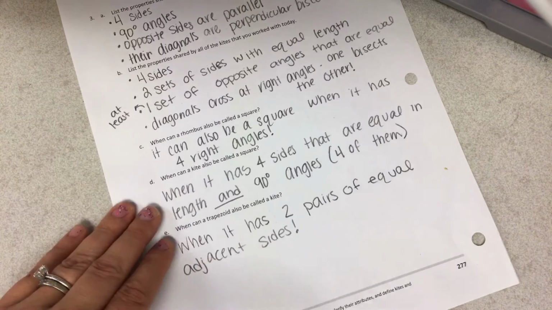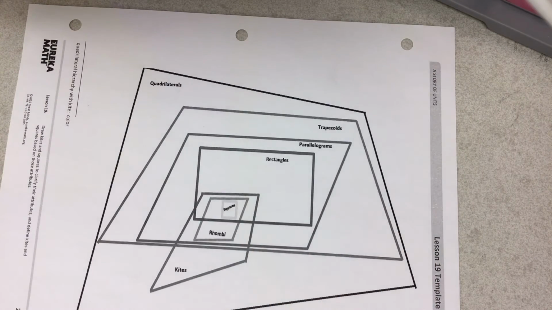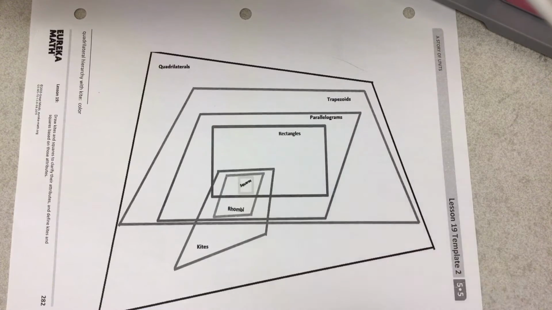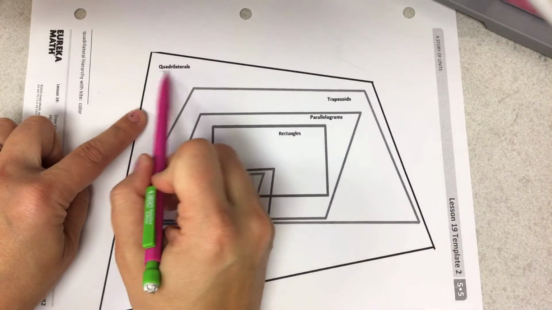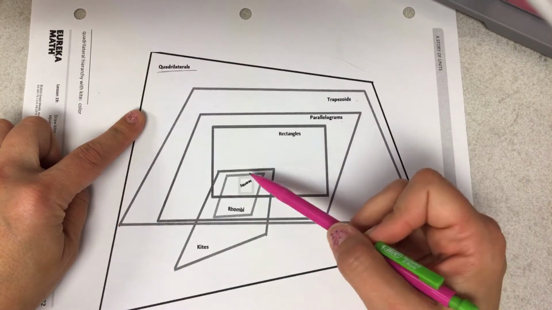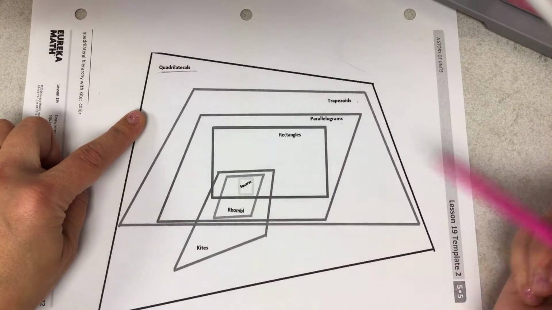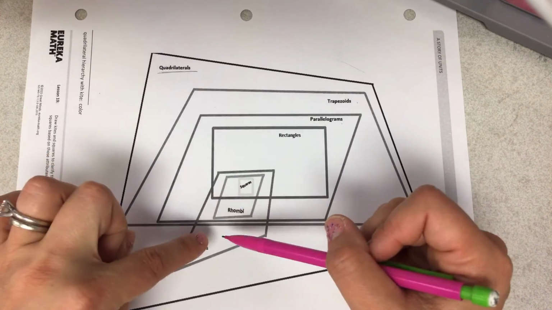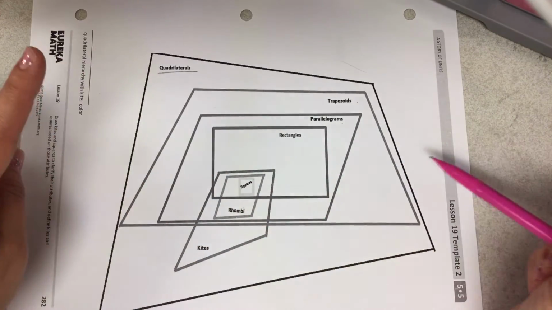Okay, so we're going to take a look at this model right here, okay? And you guys do have this, and this is something that is really good with this, is that you can kind of see when everything can be called what they would be called. So a quadrilateral is every single one of these shapes. Every single one of these shapes can be called a quadrilateral. And if you kind of look in here, this is when you can call all the different shapes different things.